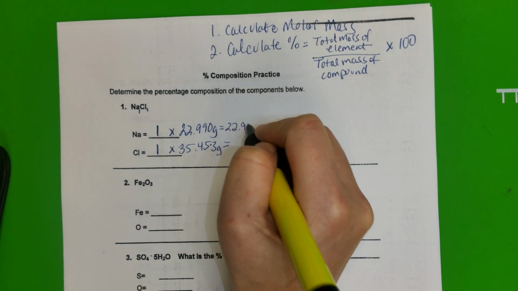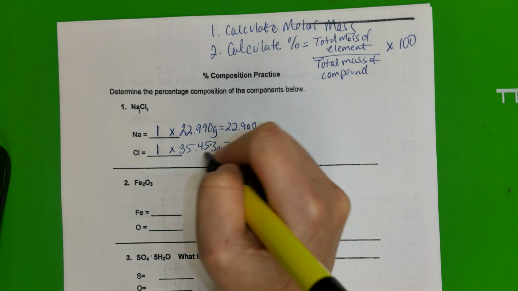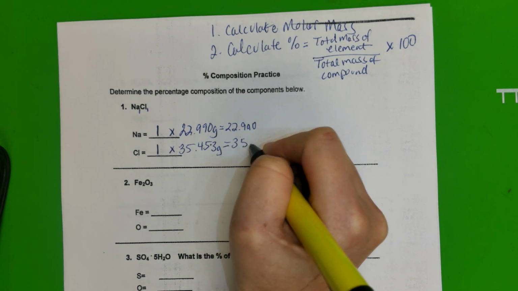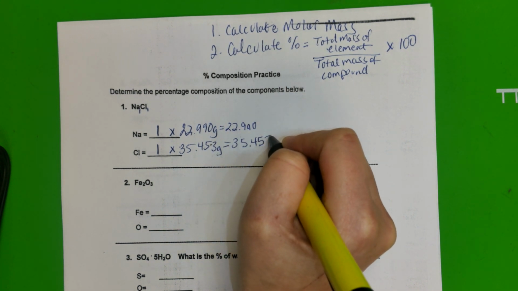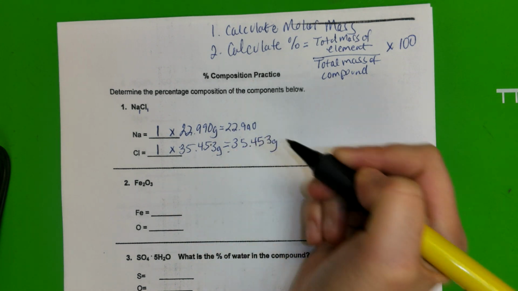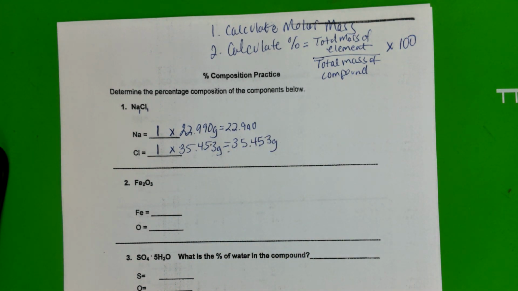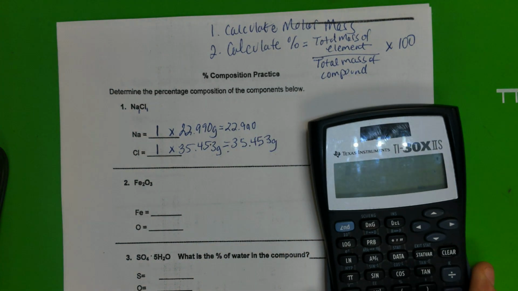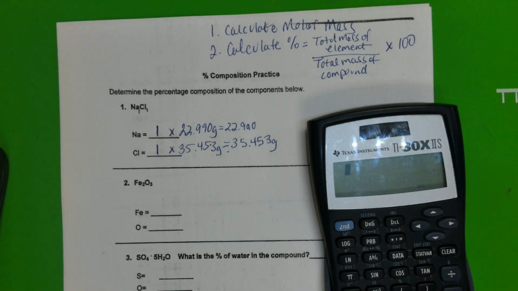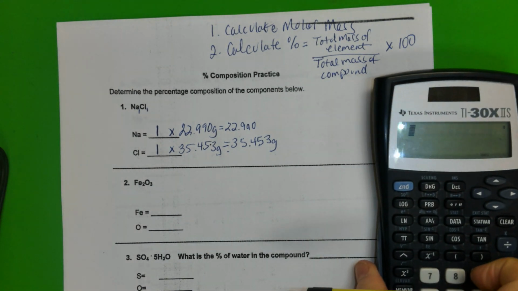I'm just showing you how it's done. And then it's 35.453 grams. On this one, you could really just use your phone as a calculator.